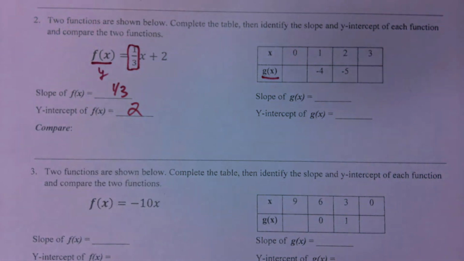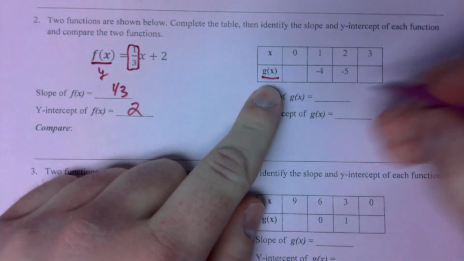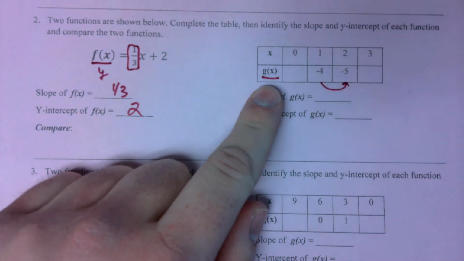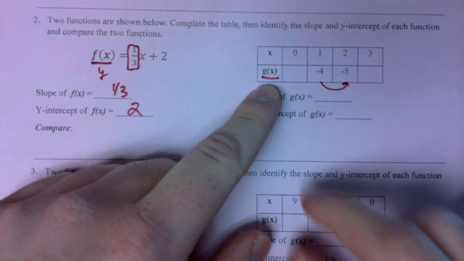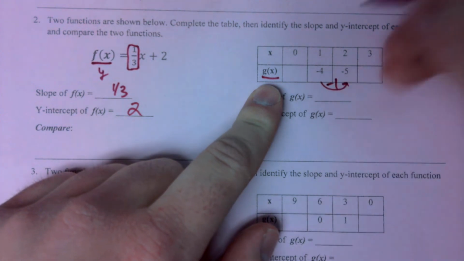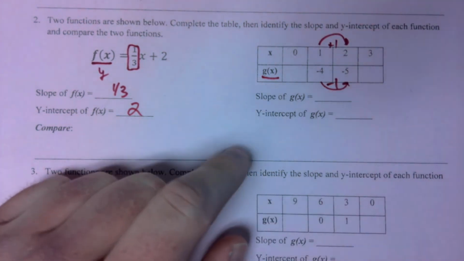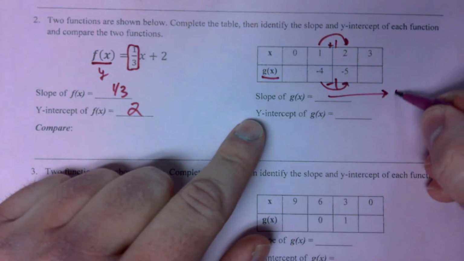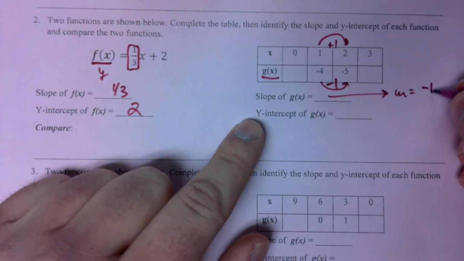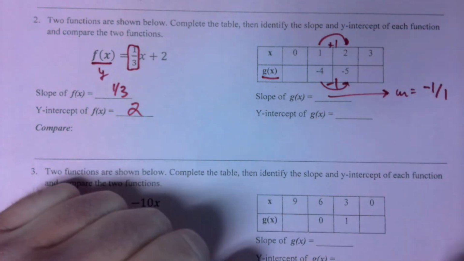Let's head over to g of x. We can fill out this table. How do we get from -4 to -5? -1. And how do we get from 1 to 2? +1. So our slope here is going to be -1 over 1.